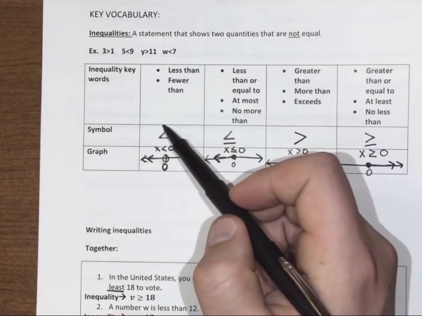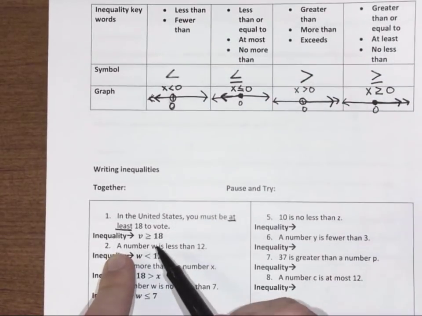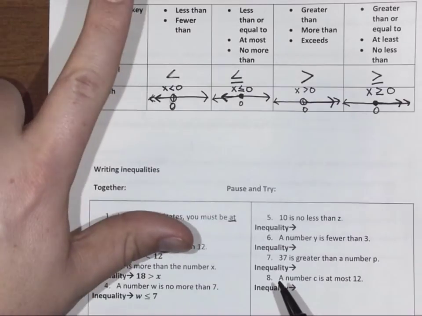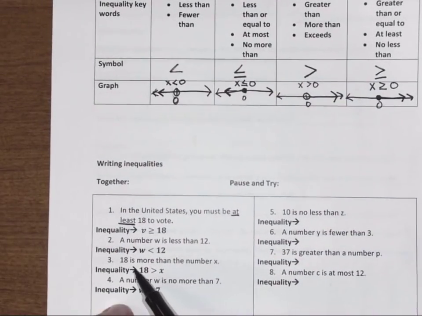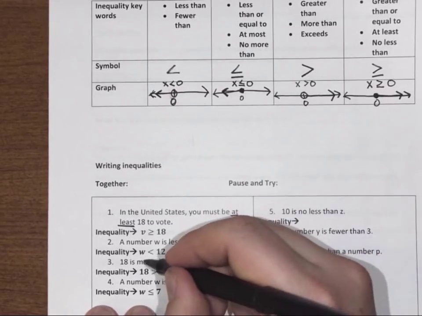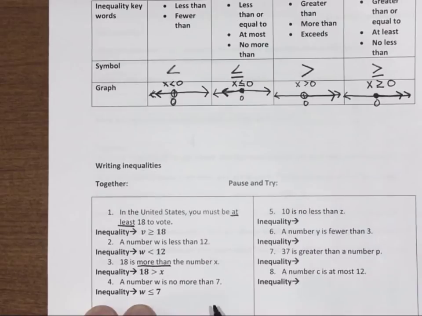Right here, so we're going to use a less than sign. So W is less than 12. Remember, the less than sign looks like an L. 18 is more than the number X. Well, more than is our key phrase. So 18 is greater than X.